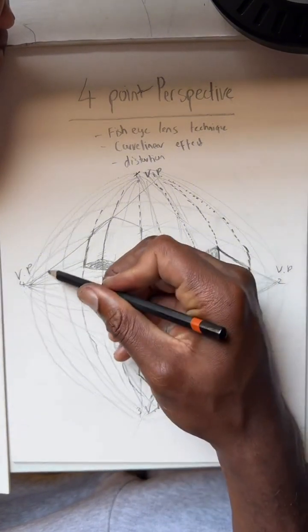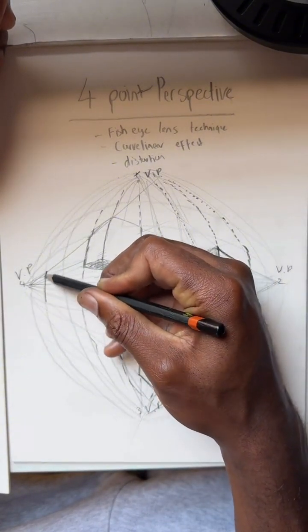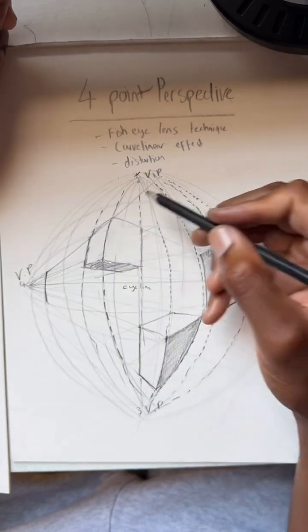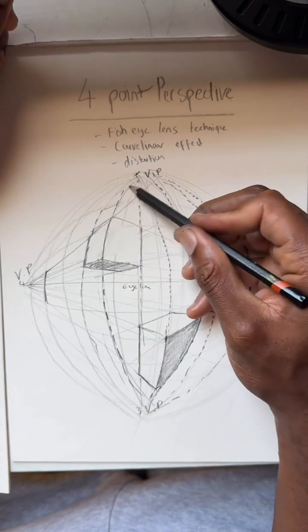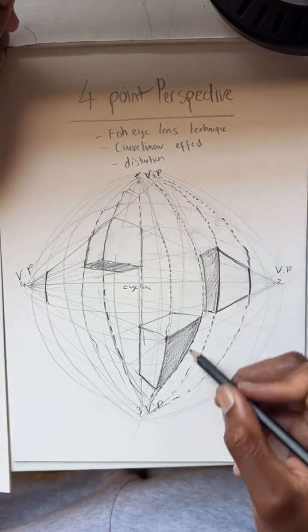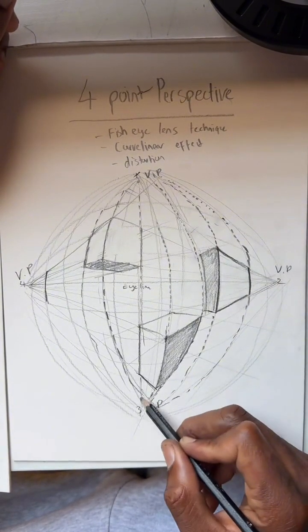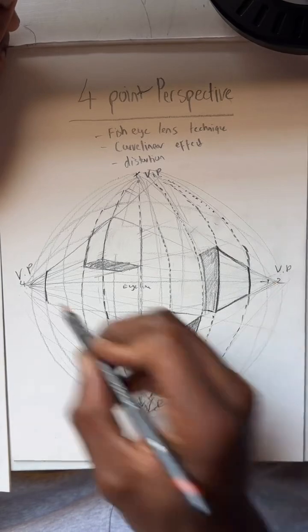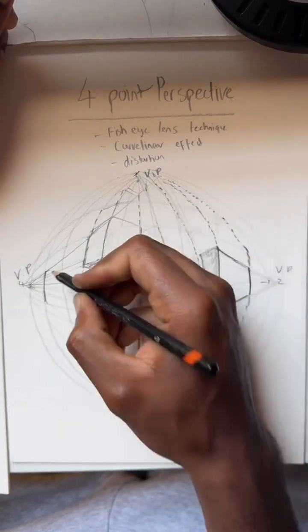Curved line, let's do one more. But look, the same thing is happening. If we were to keep drawing these shapes, it's going to get smaller. It's getting smaller as it goes towards here, there, same there, and same up here.